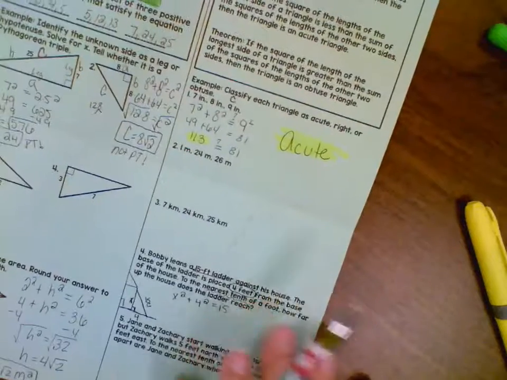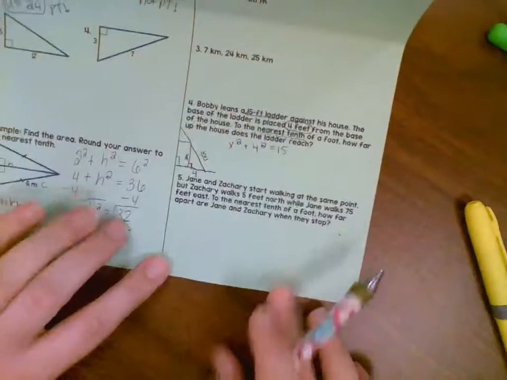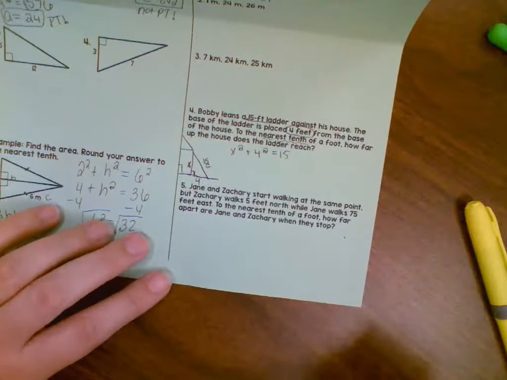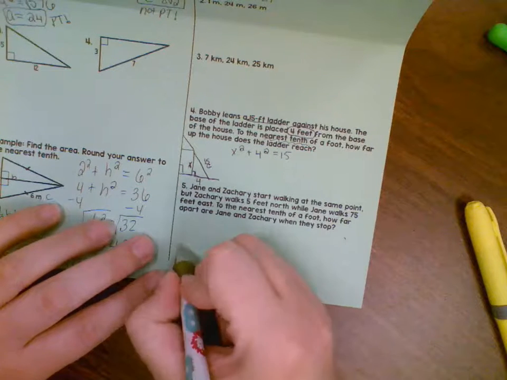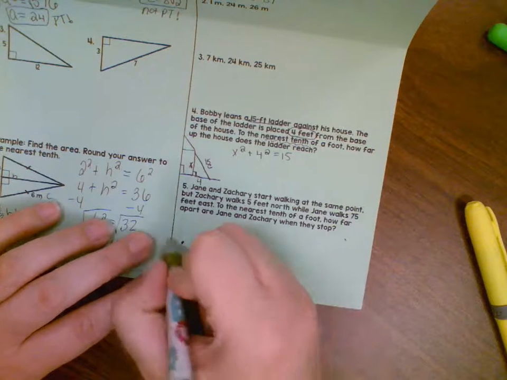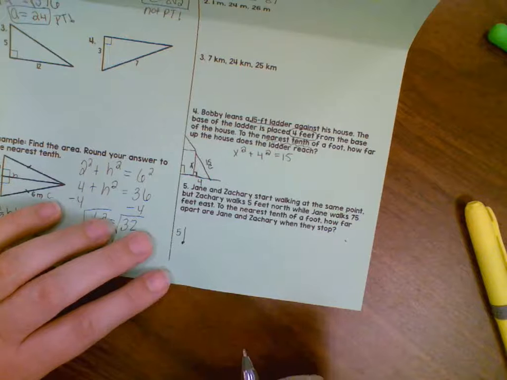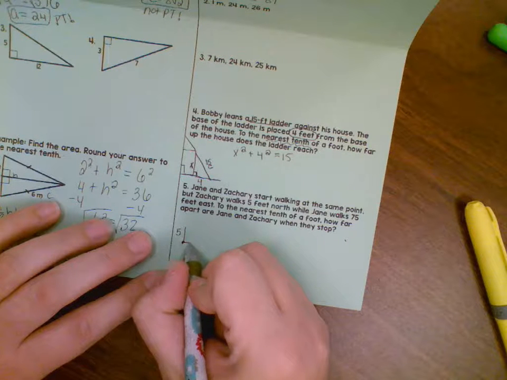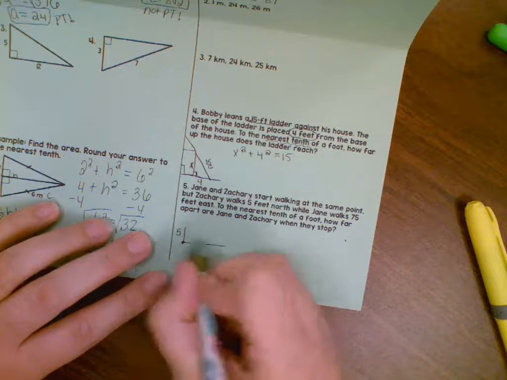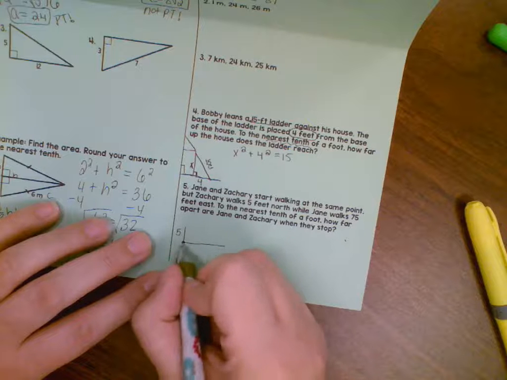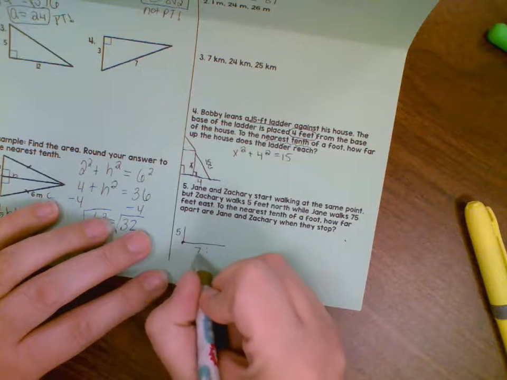So let's look at our last example and then we'll be finished. So it says that Jane and Zachary started walking at the same point, but Zachary walks 5 feet north, while Jane walks 75 feet east. Remember, east would be to the right if it's north, east, south, and west. So 75 feet.